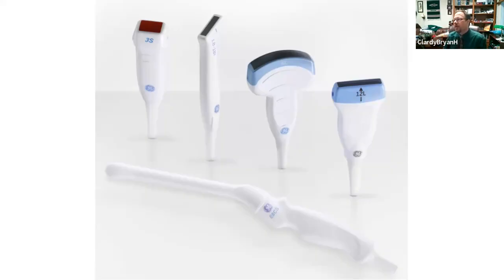You'll see there's that linear probe, that L8 to 18. That's a tunable probe that will do multiple frequencies right there. So that's a pretty versatile probe there. Next slide.